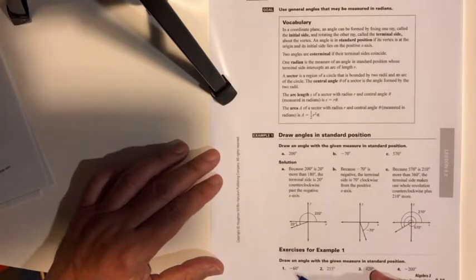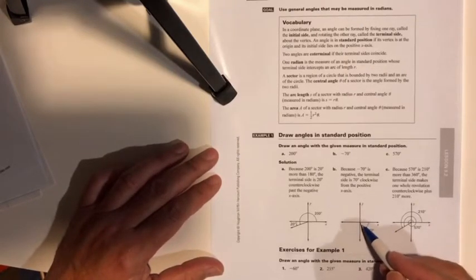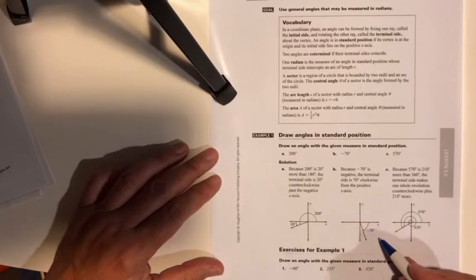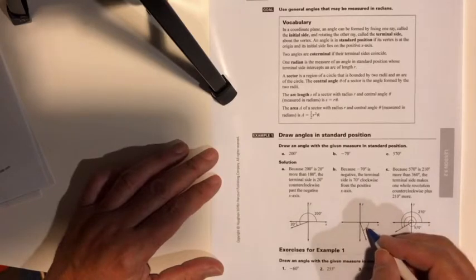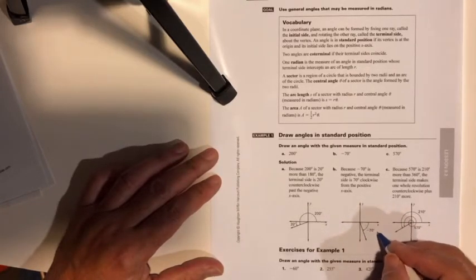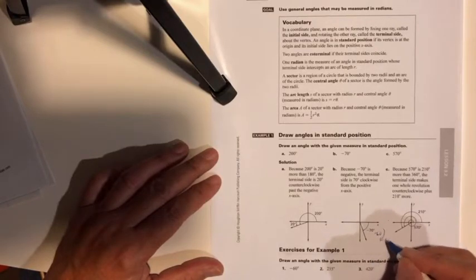So this angle here would be just shorter than this angle, you see? Because this is negative 60. So it actually just goes this way here, like this. So if I were to draw it on this graph, I can just draw a line this way, and that would be negative 60 because it is going this way.